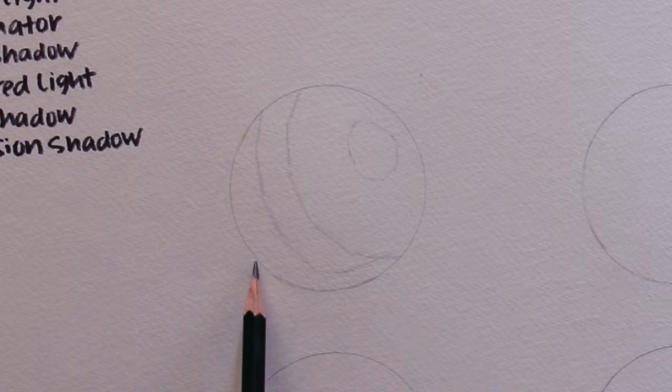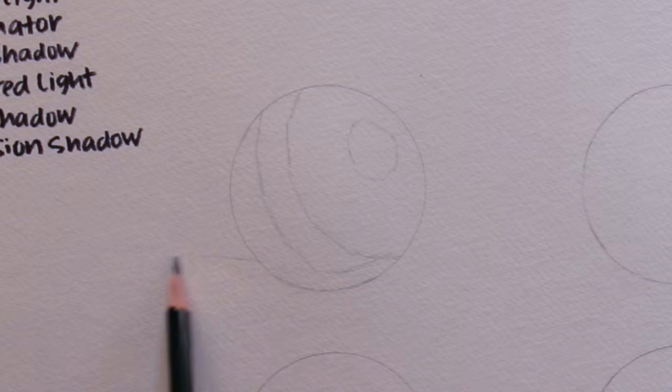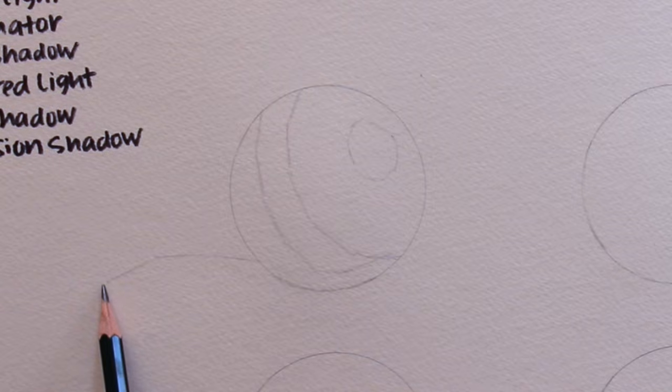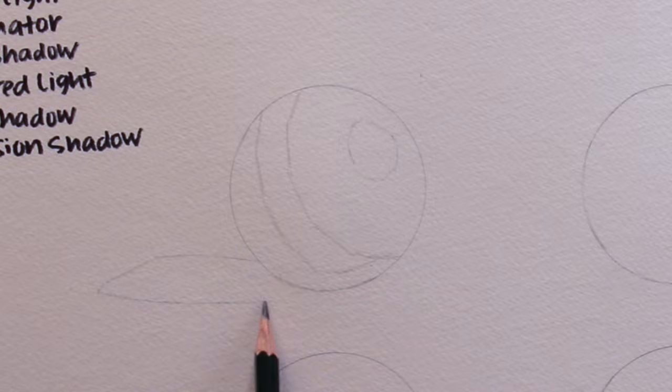All right, and finally we have the cast shadow and the occlusion shadow. So right here, you're going to see me add two different shapes. One of them is a larger shape and the other one is a smaller shape inside of the larger shape near the object. The larger shape is the cast shadow shape, and inside of it is a smaller shape closer to the object, and that is the occlusion shadow.